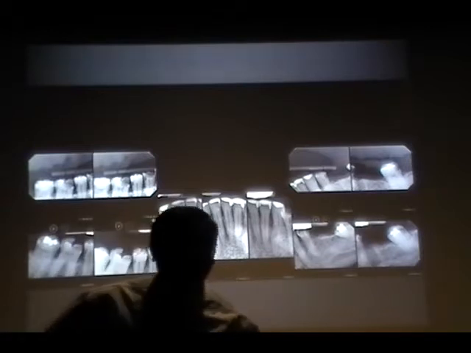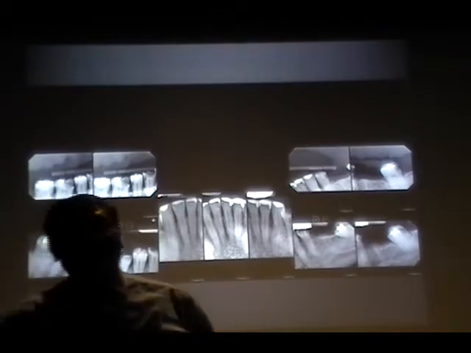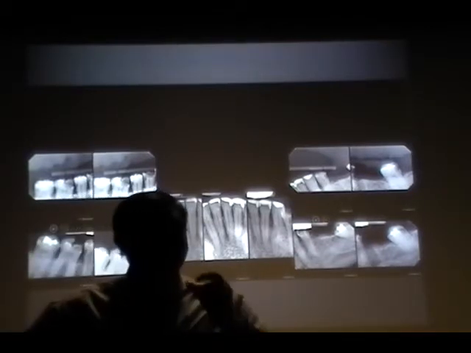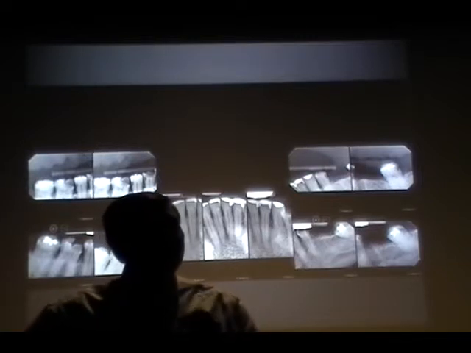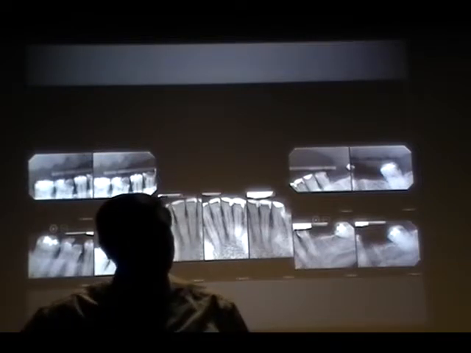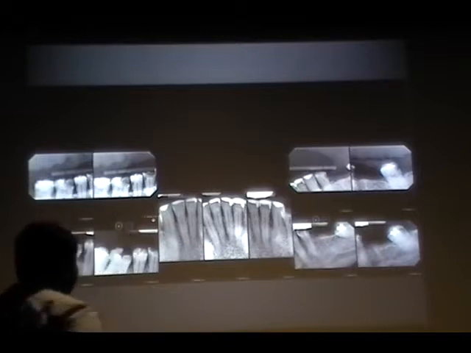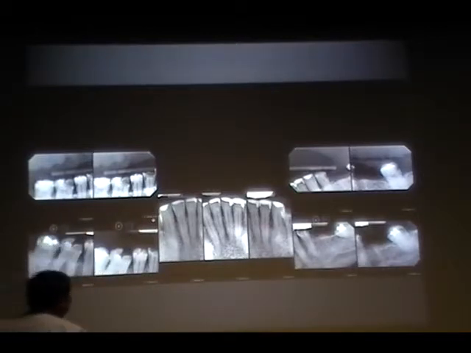How about this one? It looks good. There's open contact and you see the apex of each tooth. What are the teeth that you want to capture in this?